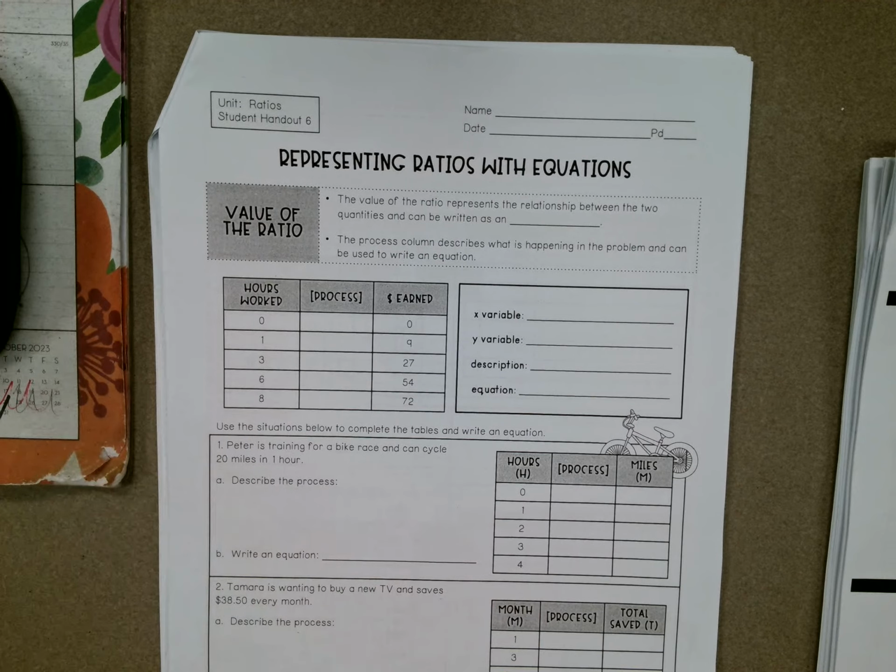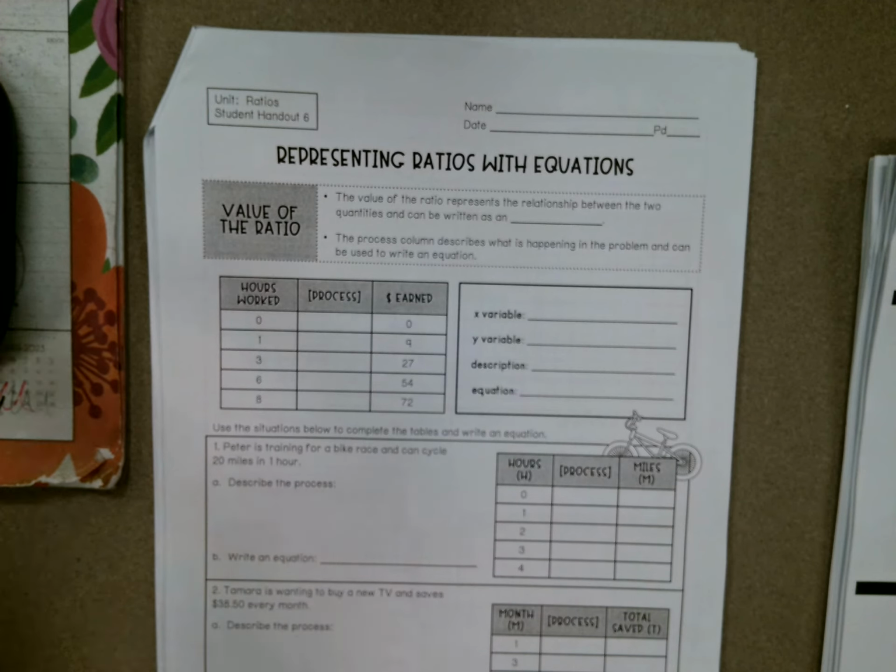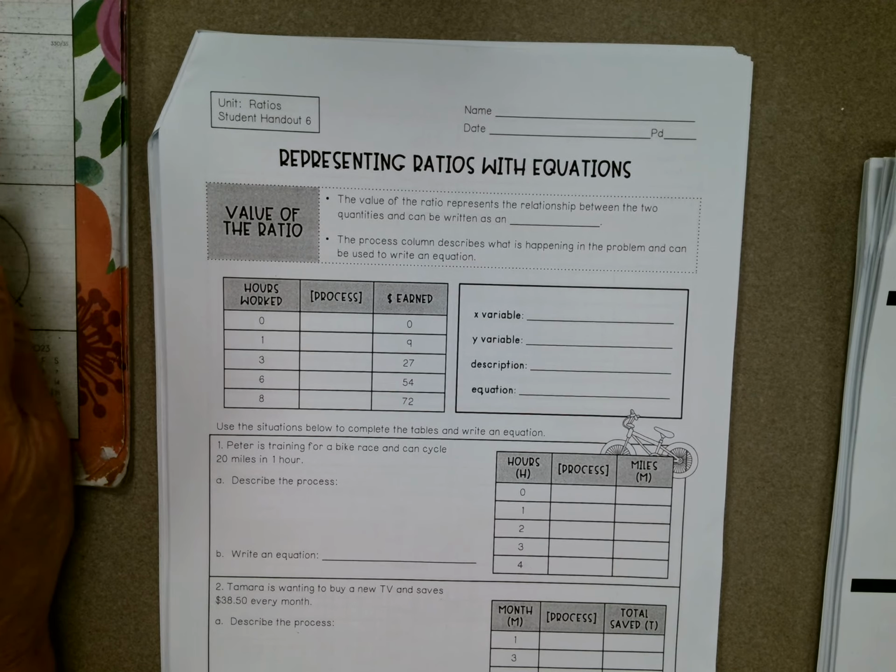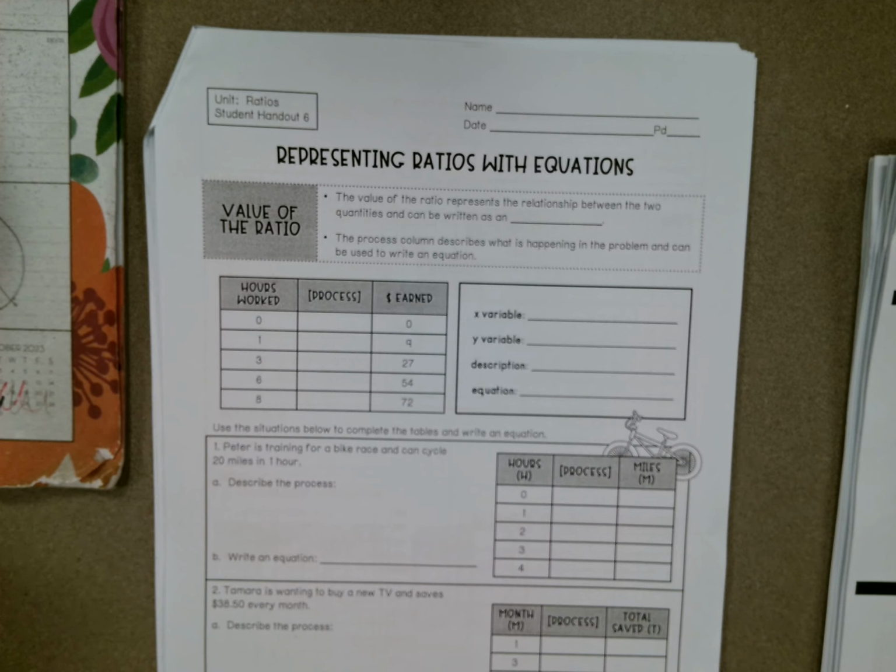Probably got your quizzes back to you on lessons 1 to 5. Just understand that the material gets more difficult, so you really got to take your time and do this homework. It's not about getting it done, it's just about understanding the concept.